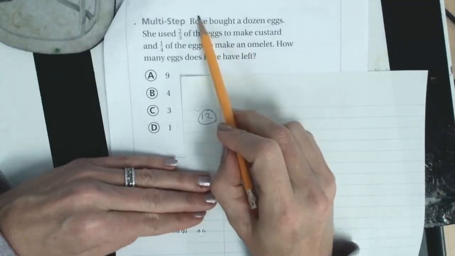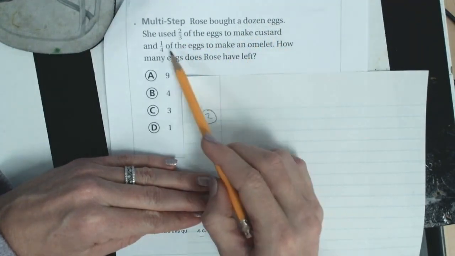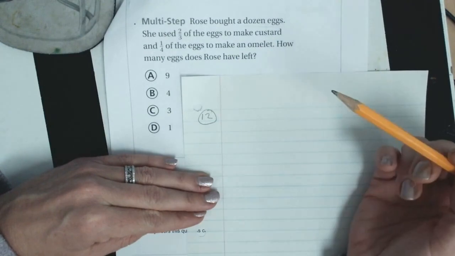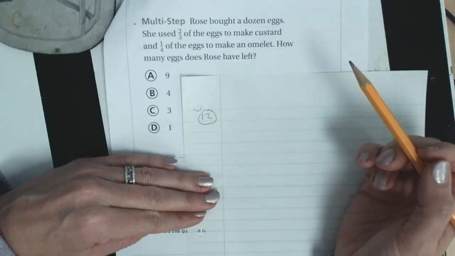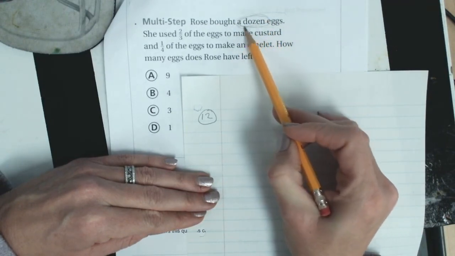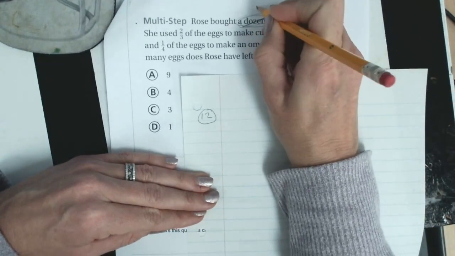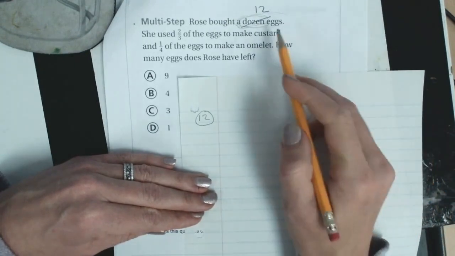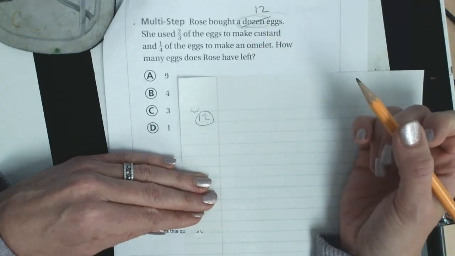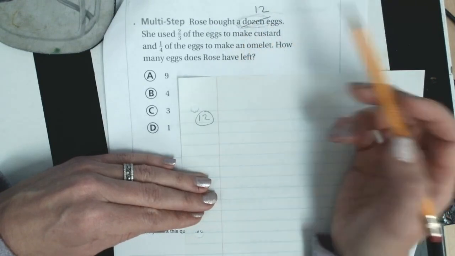Okay, so this one says that Rose bought a dozen eggs. She used 2/3 of the eggs to make custard and 1/4 of the eggs to make an omelet. How many eggs does Rose have left? Okay. Well, the first thing we need to understand is the total number of eggs that she had. And she had a dozen. What number represents a dozen? I hope you were thinking 12. So when I see a problem like that, I just cross out the word version of that number and replace it with the numeric standard form. So Rose bought 12 eggs, is how it reads.